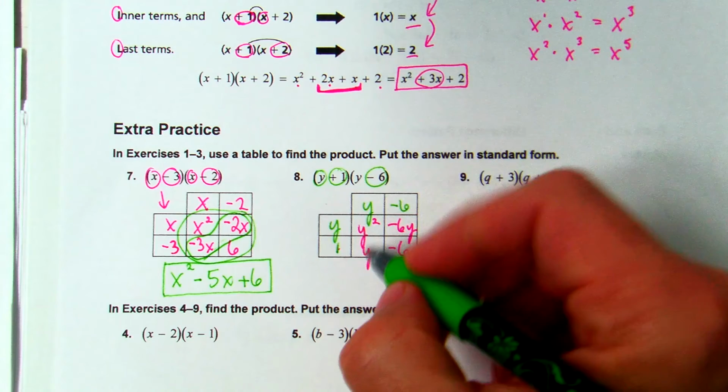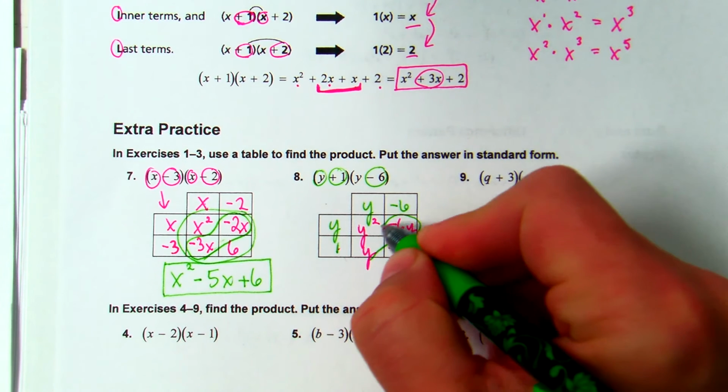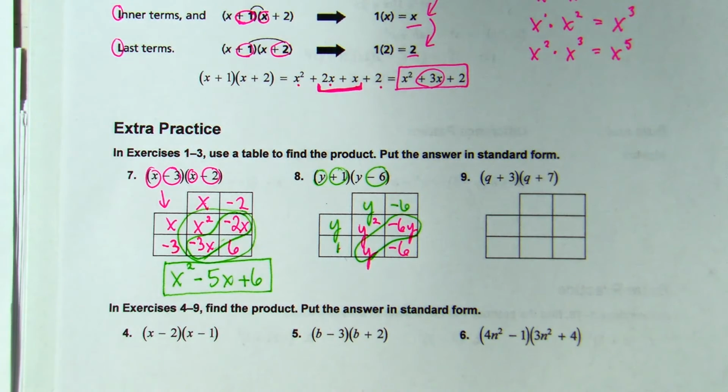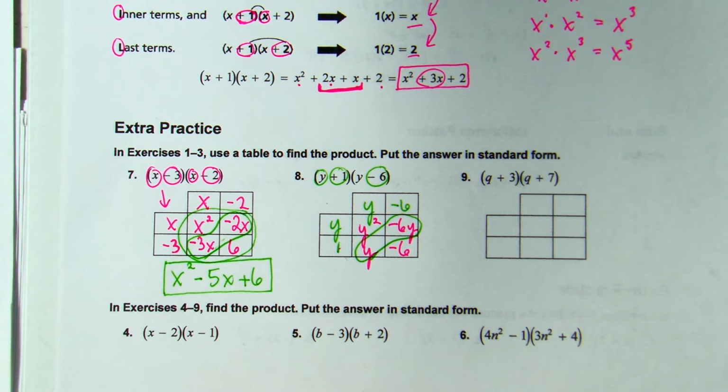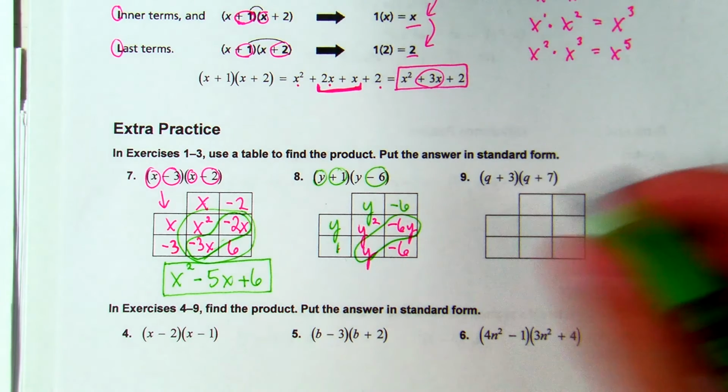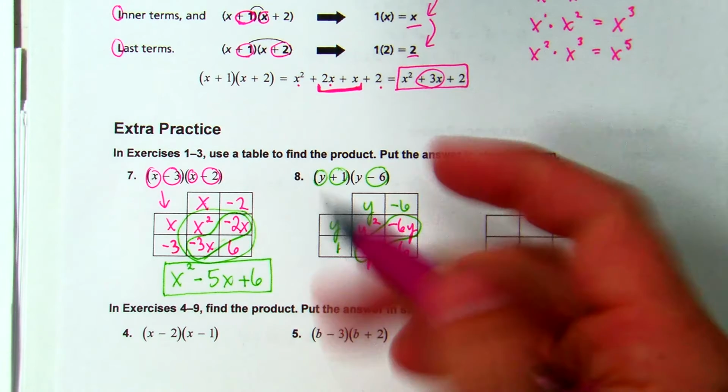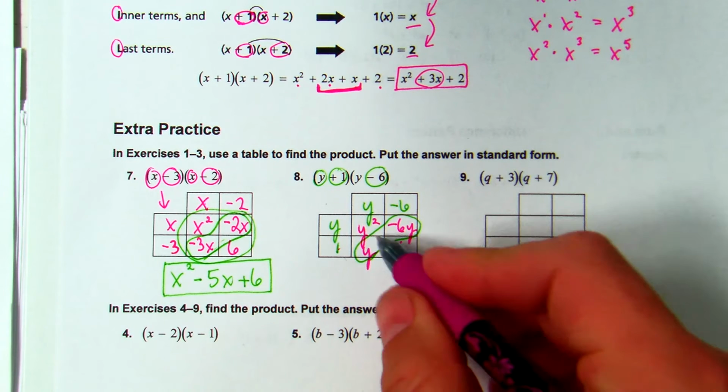Again, I can combine those terms there because they both are y to the first power. So they're common terms. They're like terms. We can call it like terms. And so my answer here is going to be in standard form. What's going to be the first term?